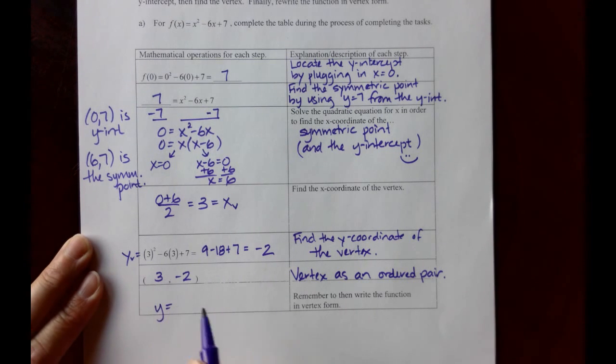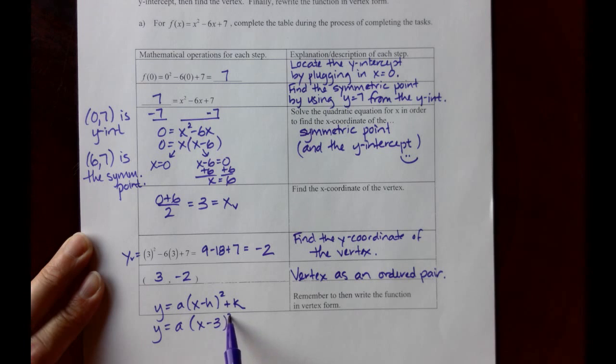Vertex form has this format: y equals a times the quantity x minus h squared plus k, where h and k go with the vertex of your parabola. For us, let's pretend that we don't know anything about a just yet, but we do know our vertex. We'll just substitute it in. So we'll get x minus 3 in parentheses, and that gets squared. And then the k value is negative 2. So far we have y equals a times the quantity x minus 3 squared minus 2.